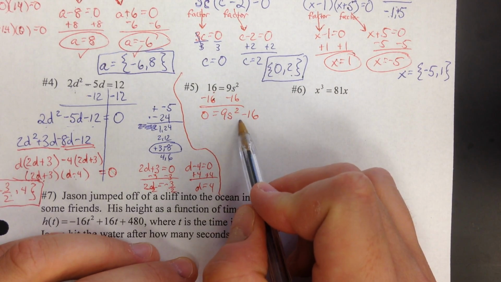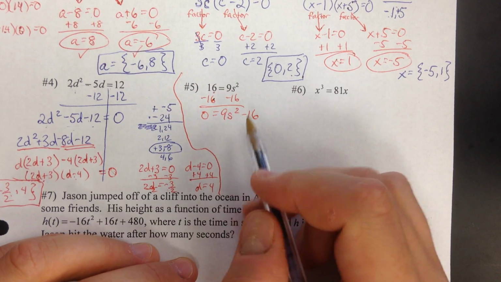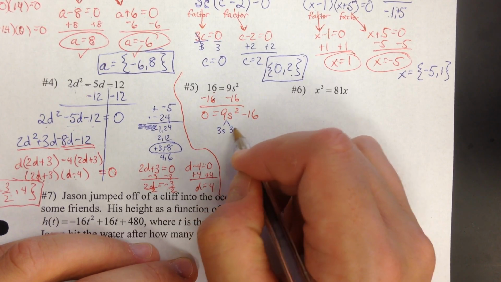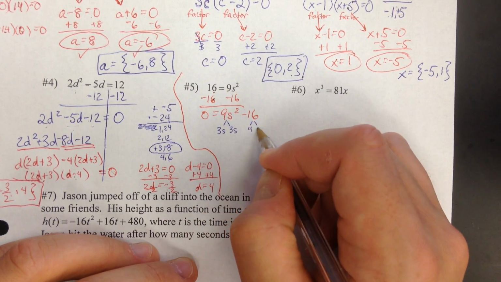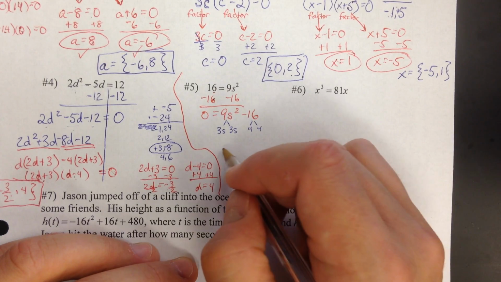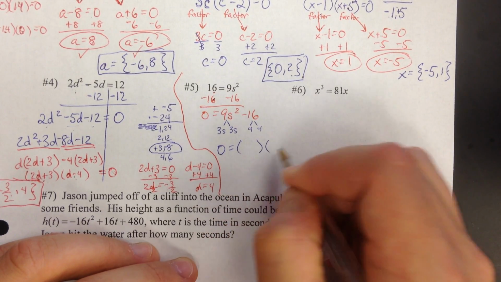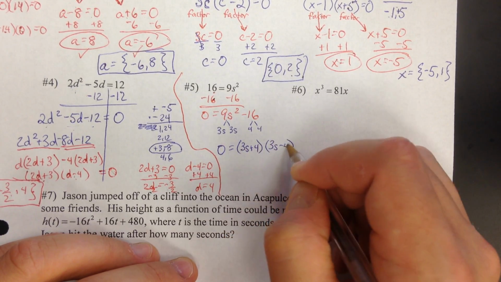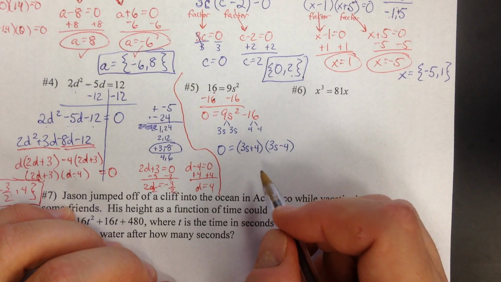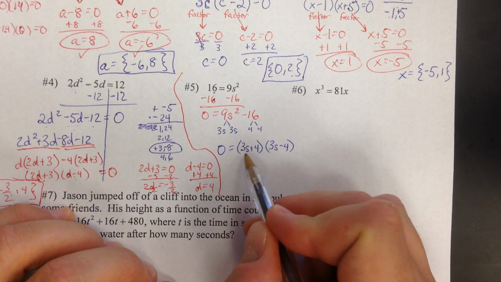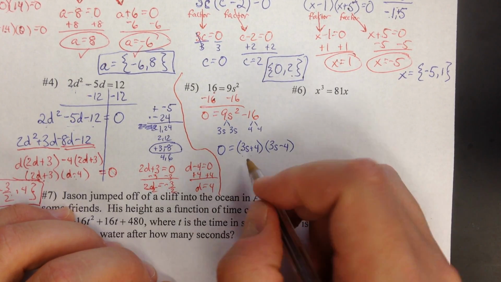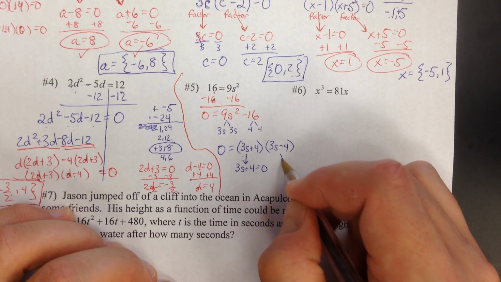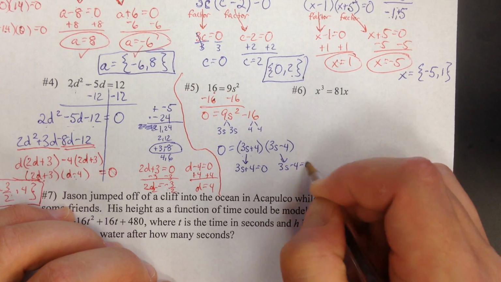So what we can do with that, if you want to group, you can, but this is a difference of two squares. This is 3s times 3s. This is 4 times 4, where one of them is negative. So my factor pattern, I can say 3s plus 4 times 3s minus 4. Now that I have my factors, something times something is equal to 0. So either the first factor is 0 or the second factor is 0.